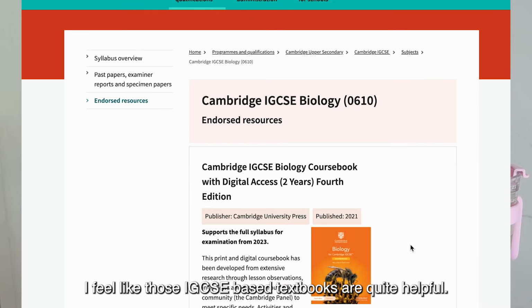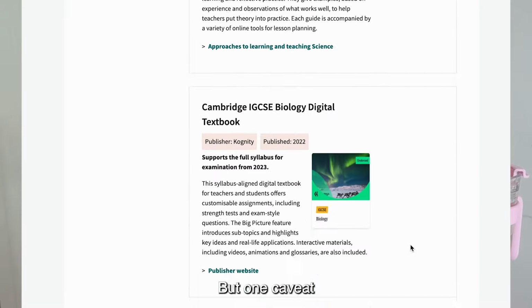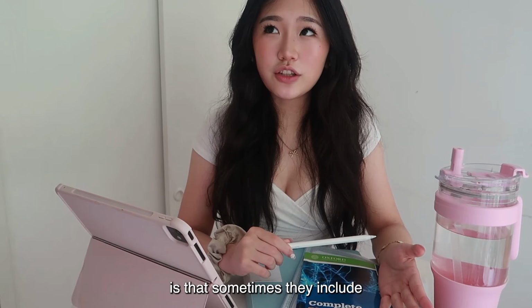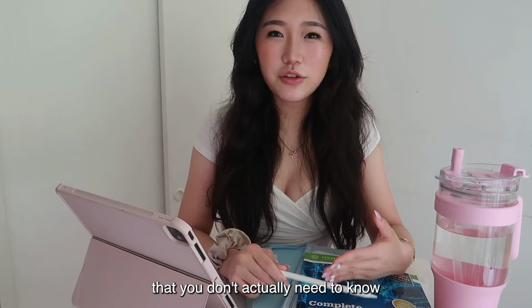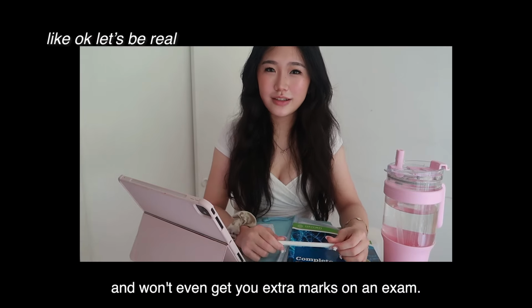I feel like those IGCSE based textbooks are quite helpful, but one caveat is that sometimes they include a lot of additional information that you don't actually need to know and won't even get you extra marks on an exam.